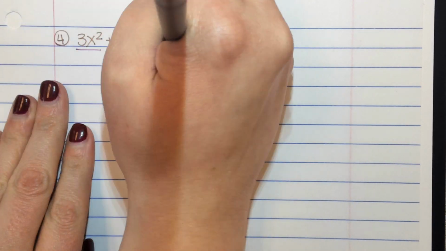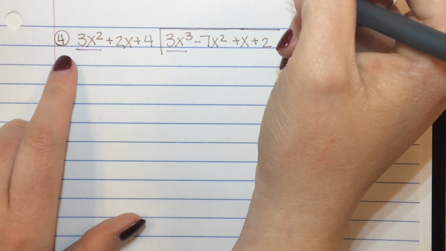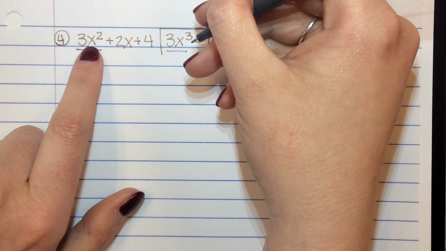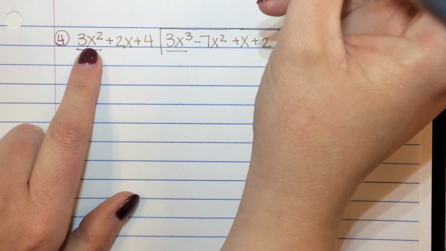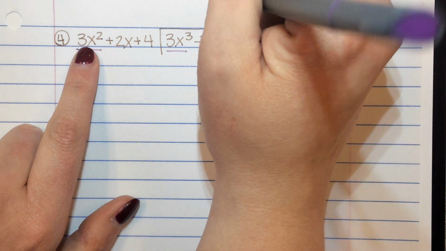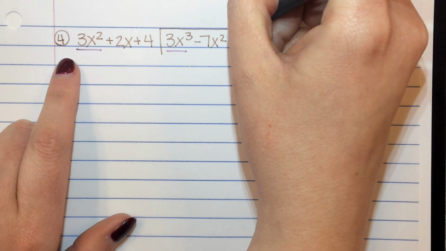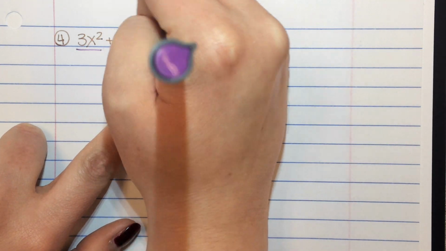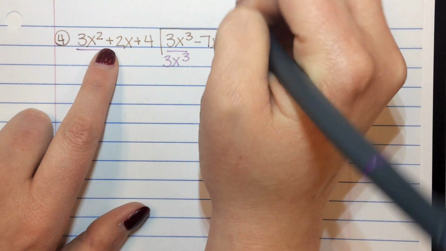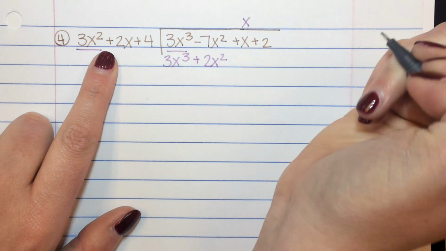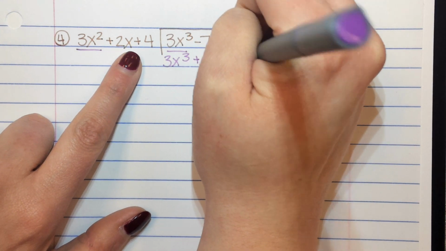So we're looking at those first terms, all right? 3 times 1 is 3. To get from x squared to x cubed, we need an x, okay? So I'm all the way down here at just the plain x's. All right, so x times 3x squared is 3x cubed. X times 2x is 2x squared. X times 4 is 4x.